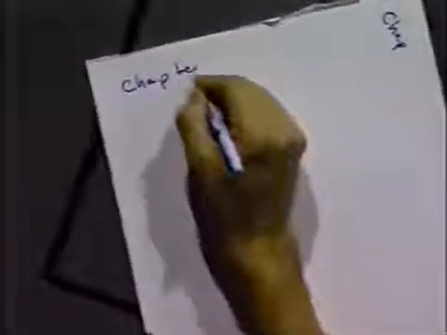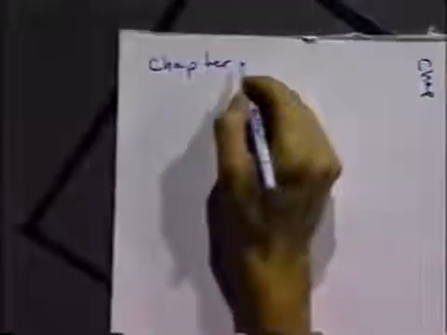So if I can, let's see if we can get our video rotated appropriately.